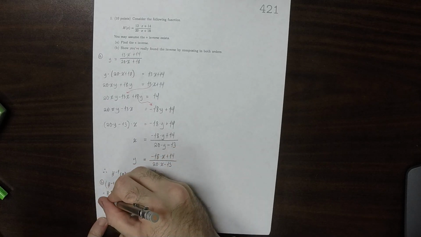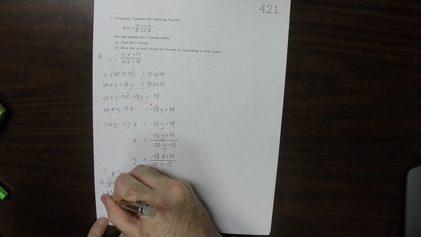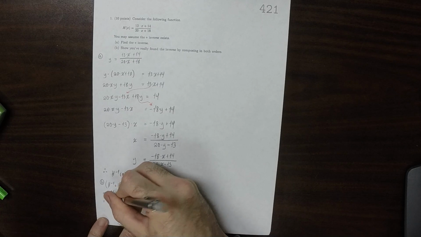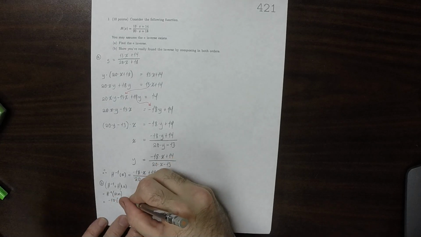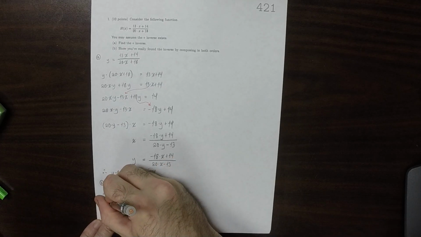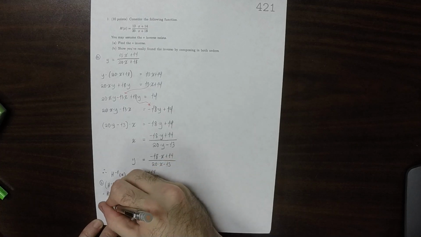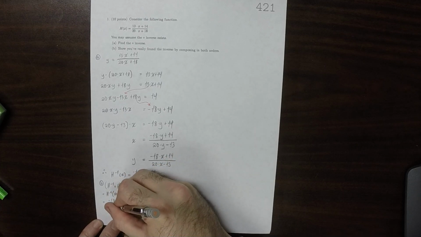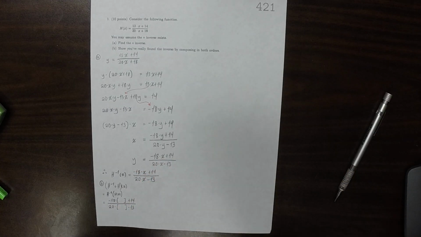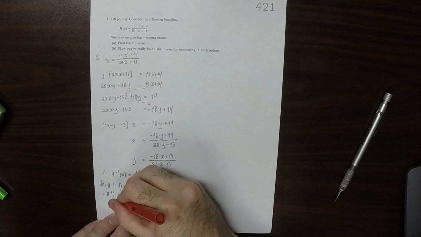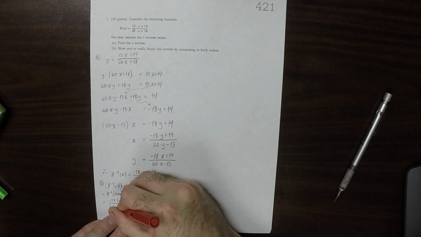So this will be negative 18 slot, and then plus 14, divided by 20 slot minus 13, and the thing that goes in there is h of x in both cases.